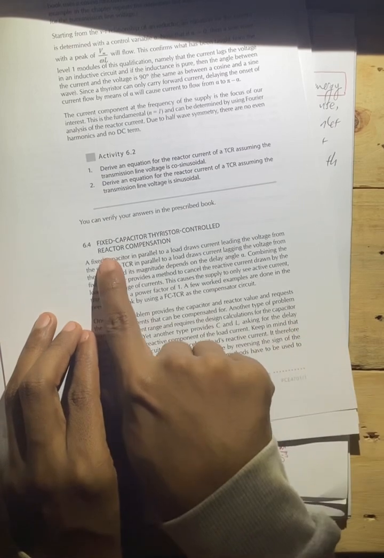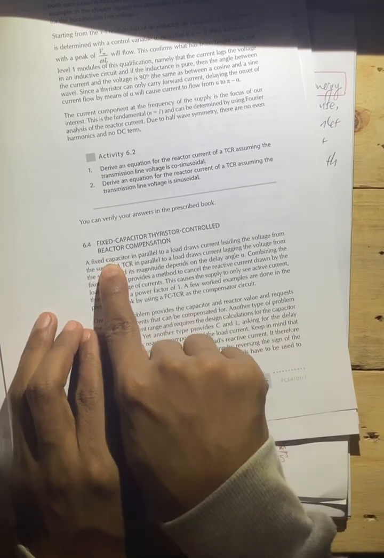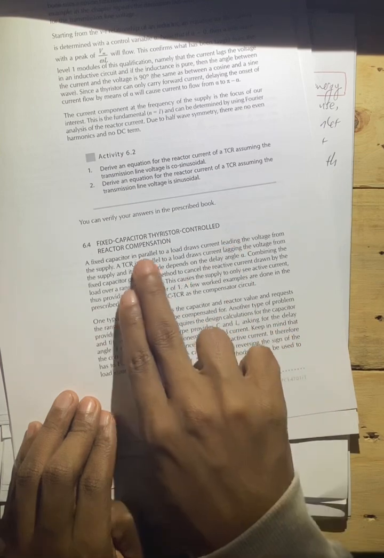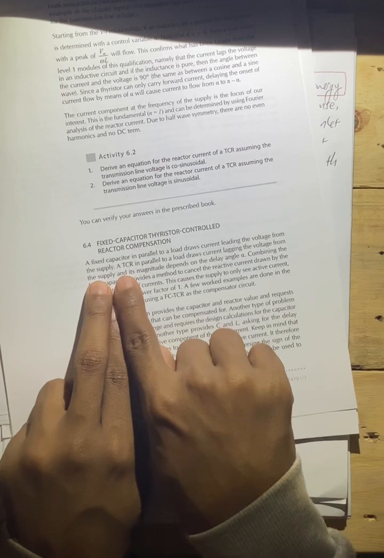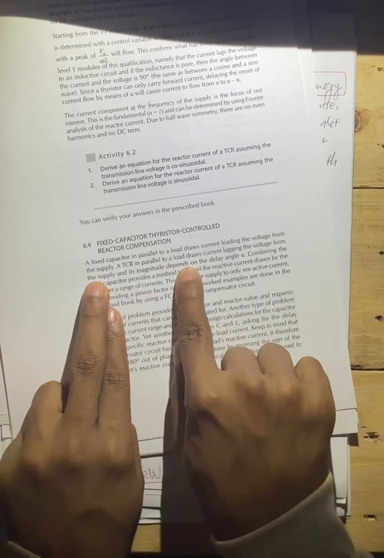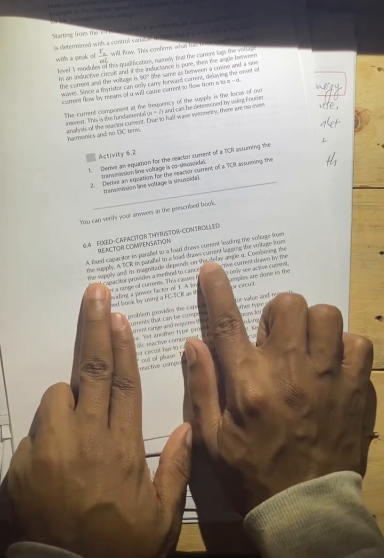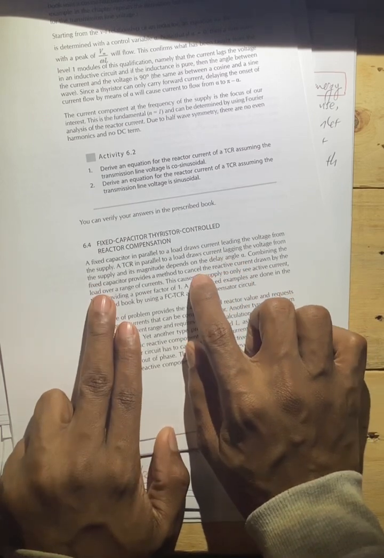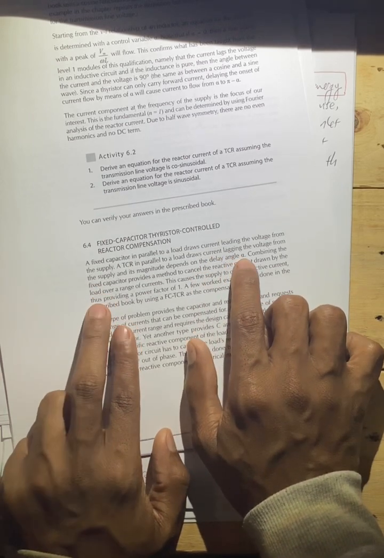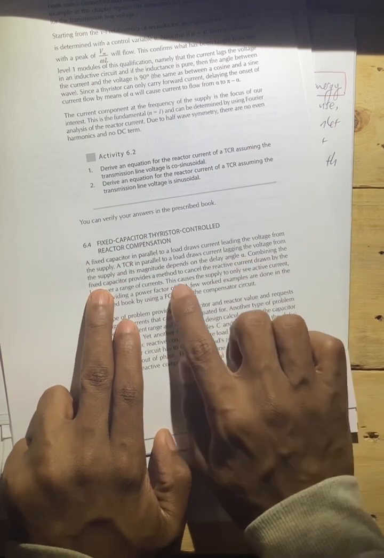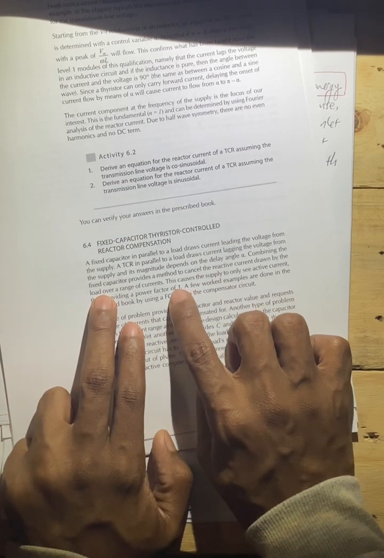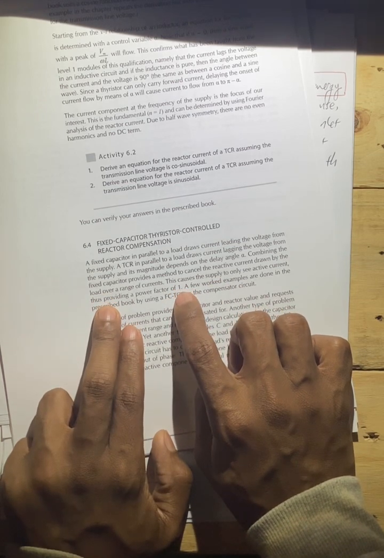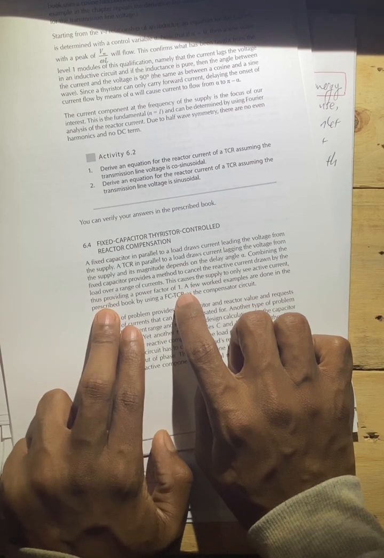Now let's continue. Fixed capacitor thyristor control reactor compensation. A fixed capacitor in parallel with a load draws current leading the voltage from the supply. A TCR in parallel to a load draws current lagging the voltage from the supply, and its magnitude depends on the delay angle, which is alpha. Combining the fixed capacitor provides a method to cancel the reactive current drawn by the load over a range of currents. This causes the supply to only see active current, thus providing a power factor of 1.